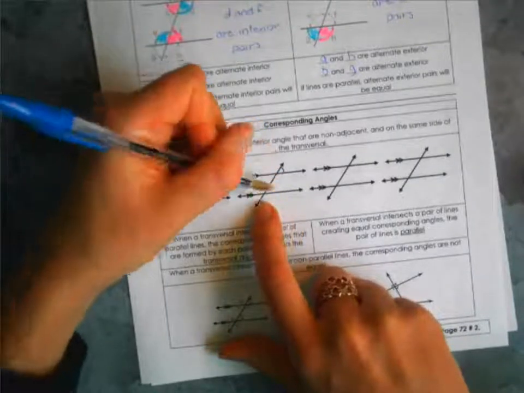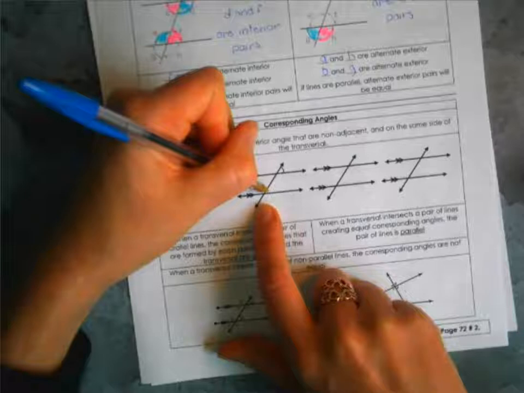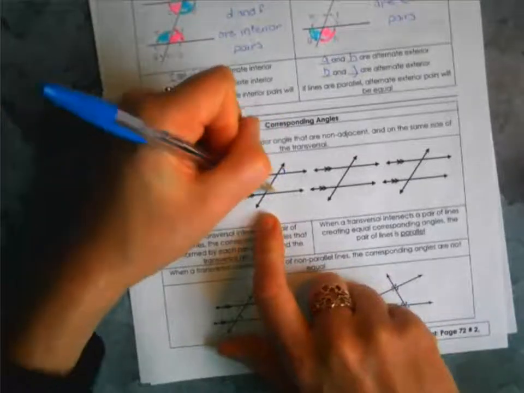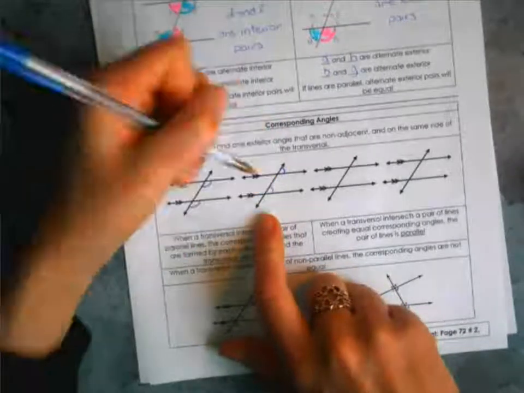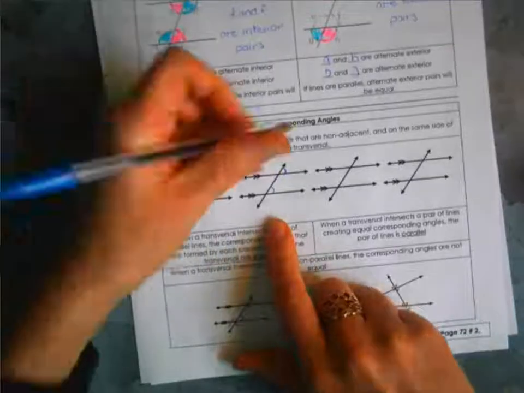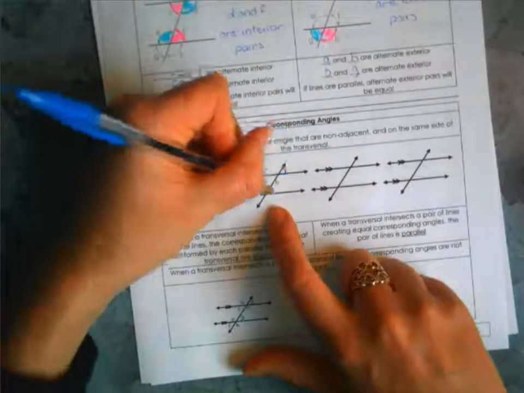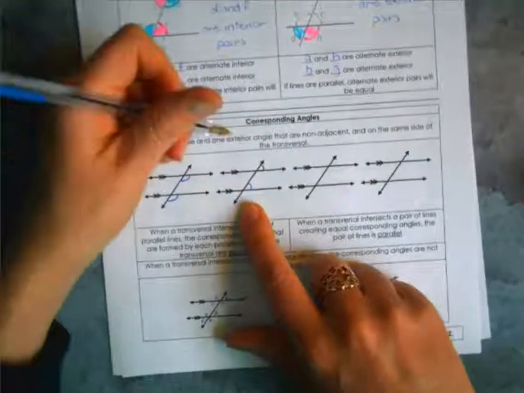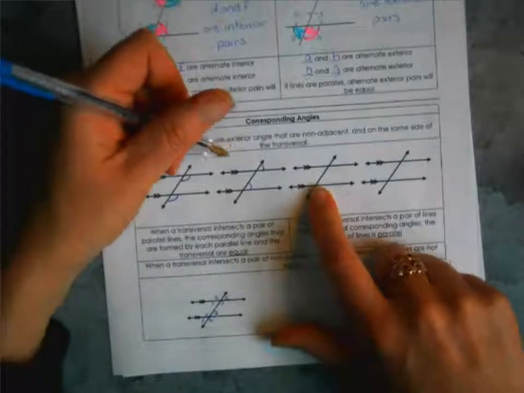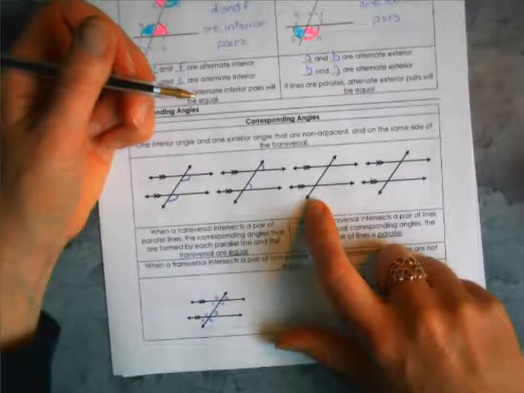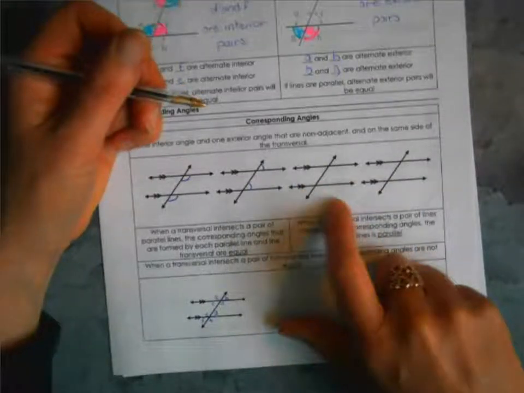Okay, but if we go one further, it could be, and then it has to be on the same side of the transversal, so we could look right there. So again, these two are a pair of corresponding angles, these two are a pair. Do you think you see a relationship? Now, what if we look on the other side?